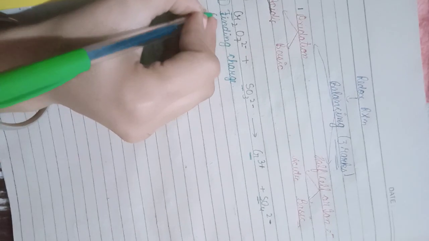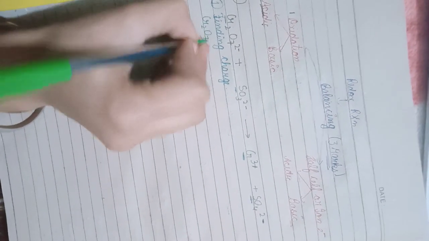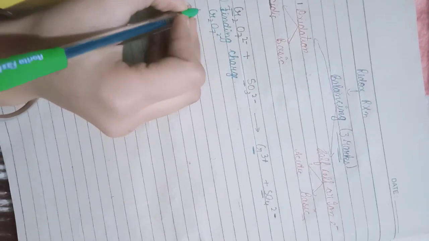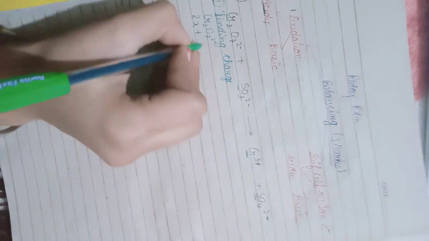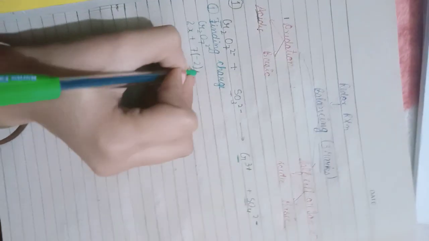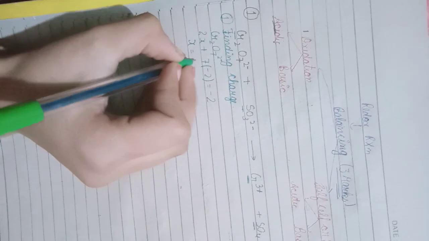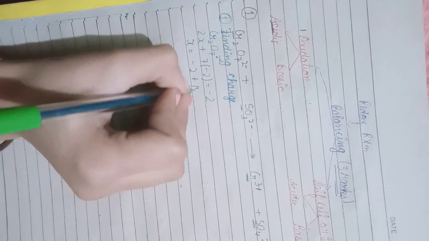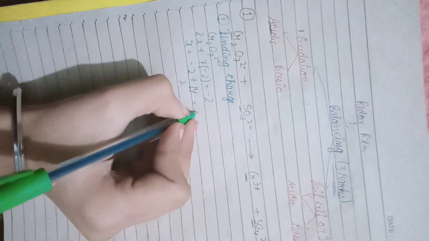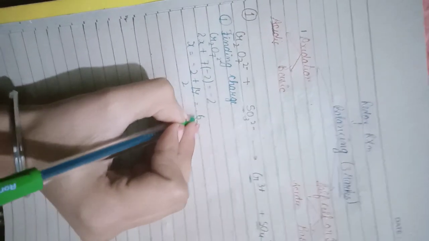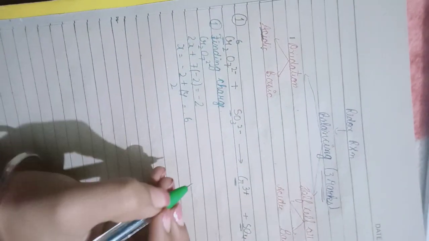तो क्रोमियम, first of all find this: Cr2O7 2 negative का चार्ज होगा 2 इंटू x plus 7 इंटू minus 2, charge is minus 2. Therefore x comes to be minus 2 plus 7 into 2, that is 14, minus 2 is 12, so 6. Here the charge of chromium is 6, so we will write here 6.